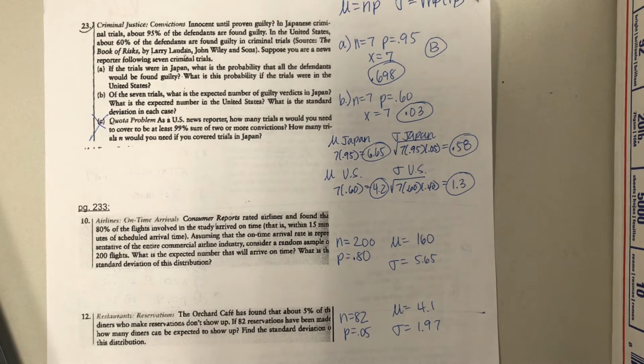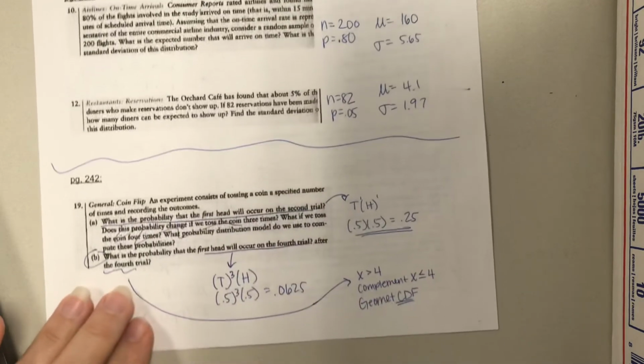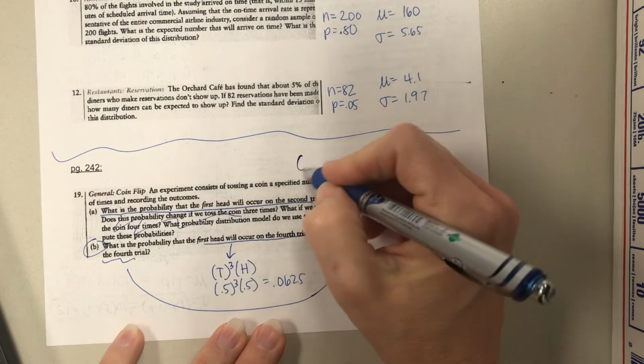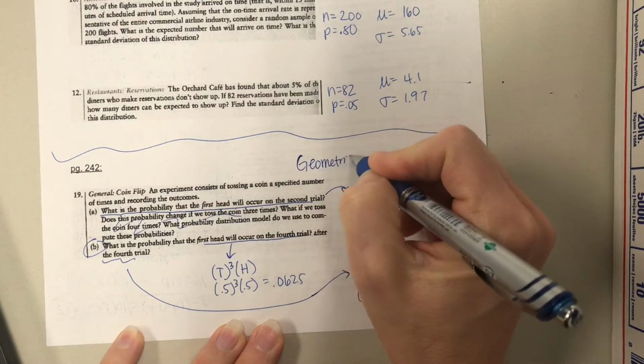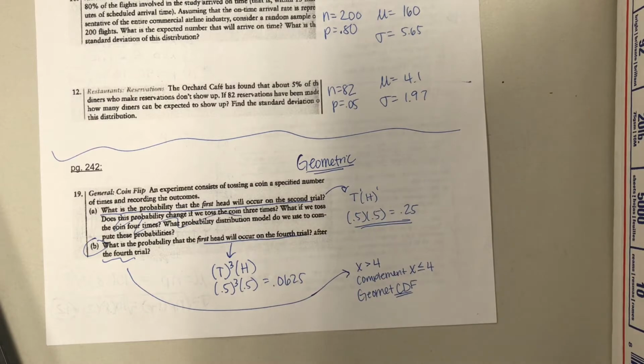And then finally, the last one on this page is finally a geometric problem, because they're asking about the first success. Okay, and we're talking about flipping a coin. I kind of don't like this problem because the chance of you getting heads is 50% and tails is 50%, so they're not different numbers. So you can go ahead and look at the work for that.